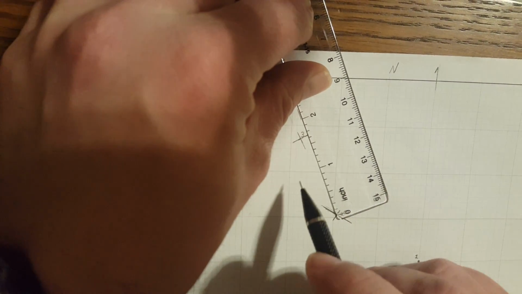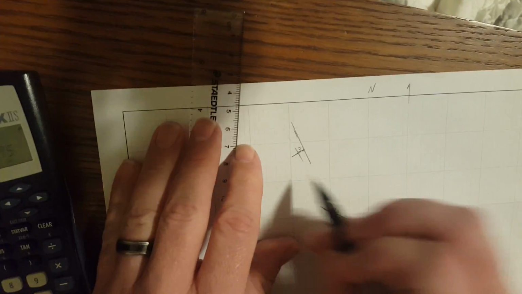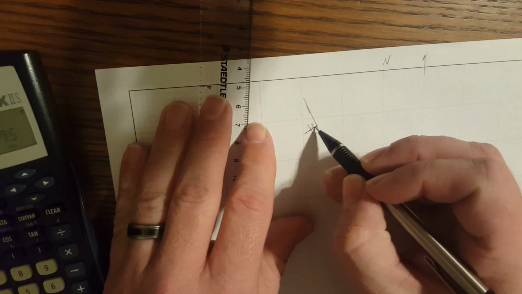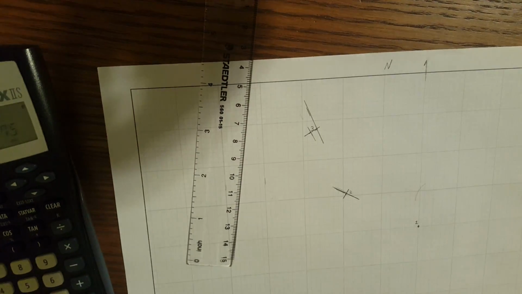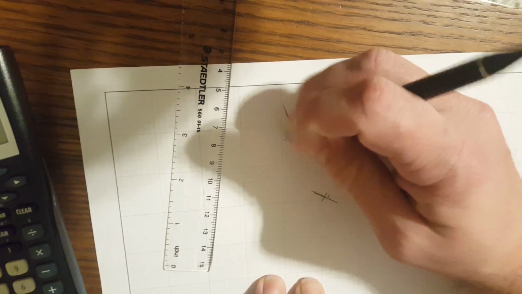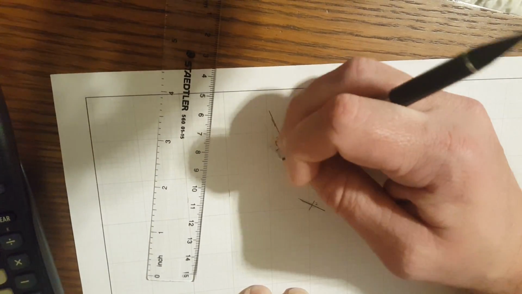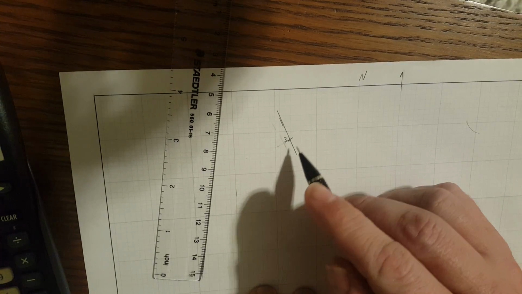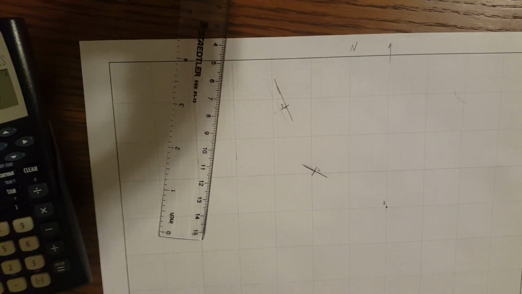Okay, so I already had a line that was about 1.6 inches out, so really it's just an arc from that one. So this will give us our point 3, and we can come back and get rid of this one, but we can just leave our 3 there. It's still close enough to designate where this intersection is our point 3.